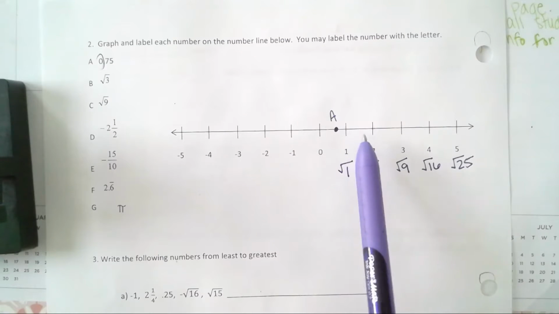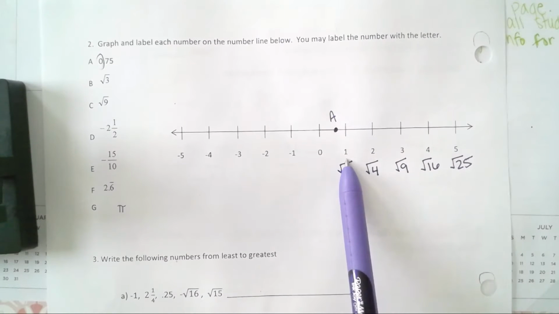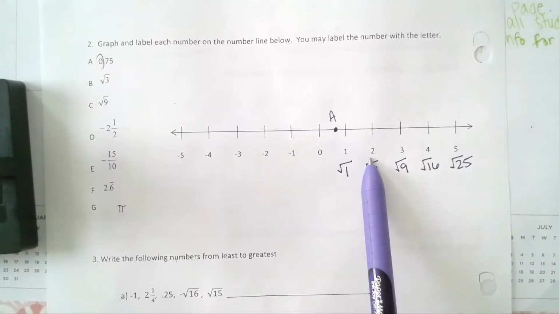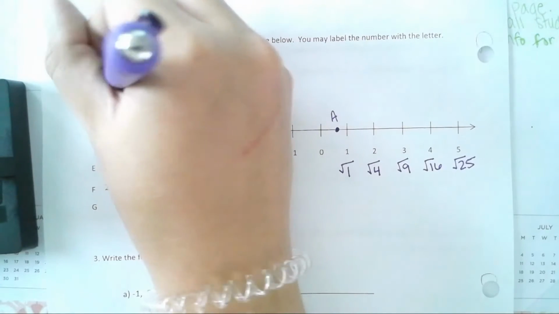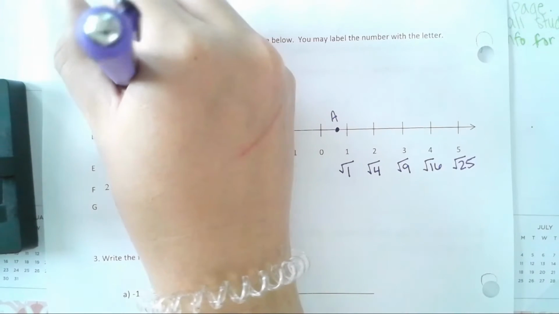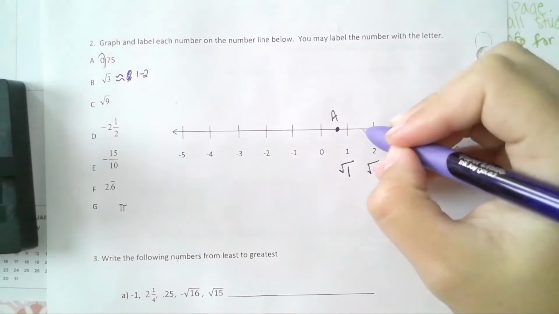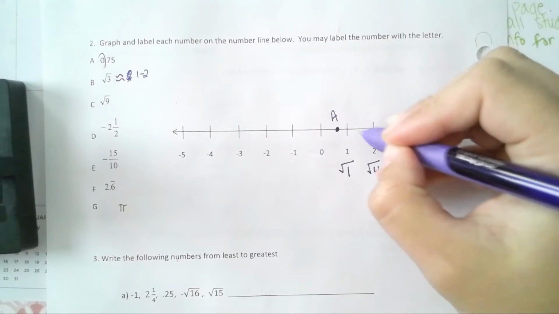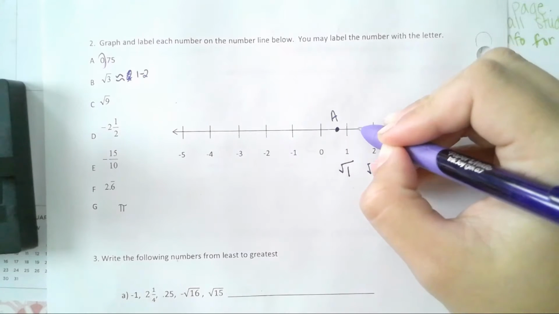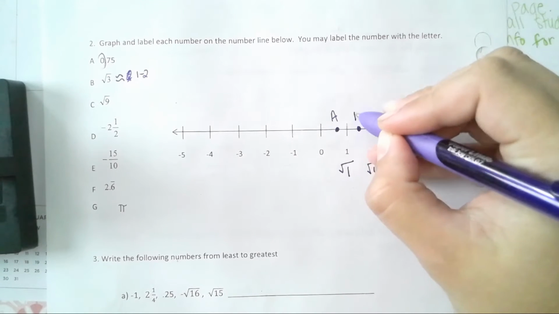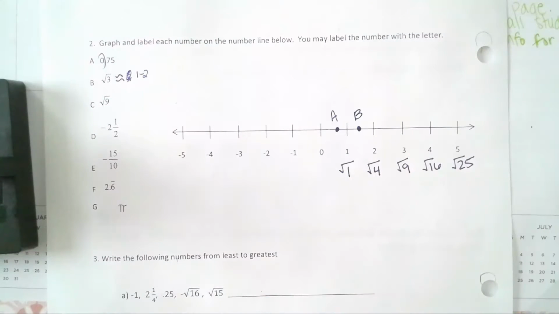If I look at my number line, the square root of 1 is 1 and the square root of 4 is 2, so I know my square root of 3 is going to be a number between 1 and 2. You just have to put it somewhere in this area. I do not care where it's at. If you put it in the middle, that's perfect. It just has to be in between 1 and 2. So that's the square root of 3.